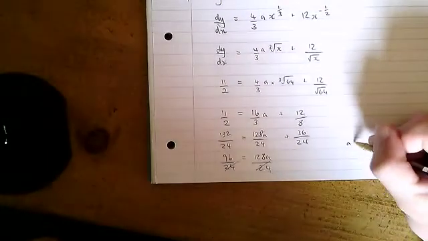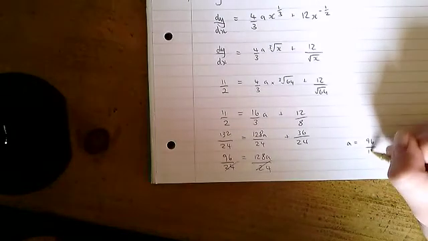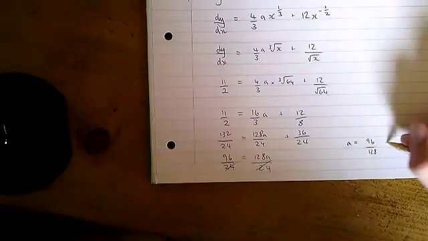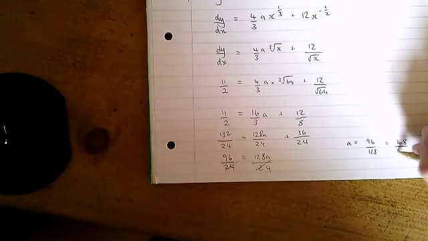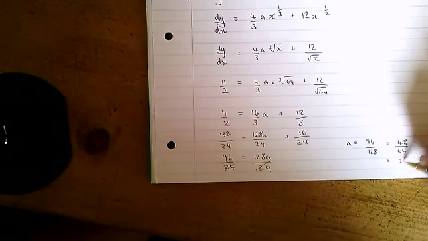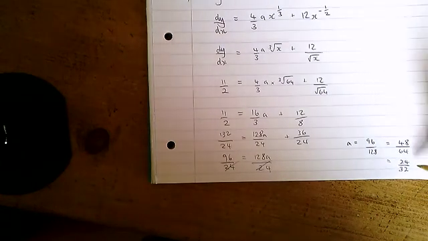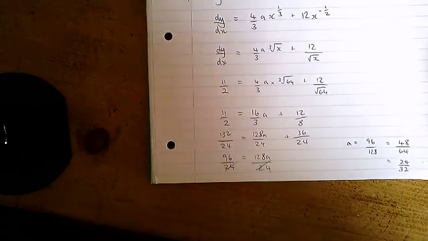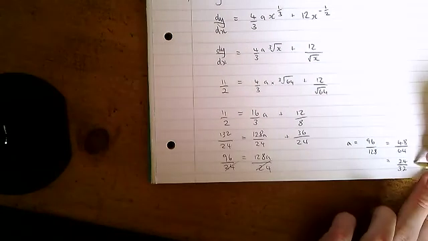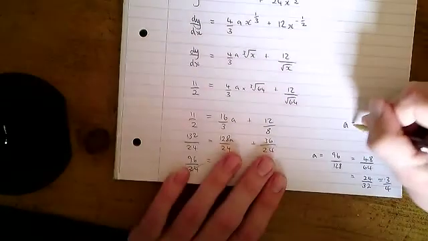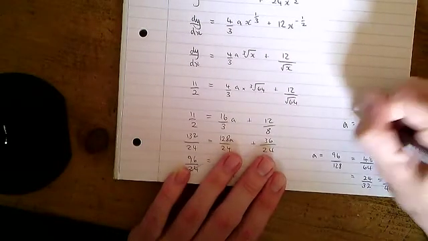So then a is equal to 96 over 128. Halve each of those will give me 48 over 64, and then halve both those is 24 over 32, which you can then divide both by 8, so that is 3/4. So a would have been equal to 3/4. Okay, so I'll make that stand out a bit more here. A equals 3/4.